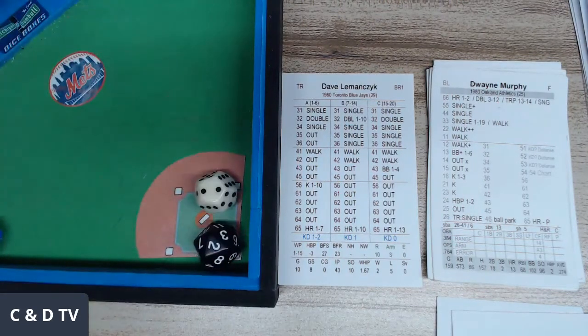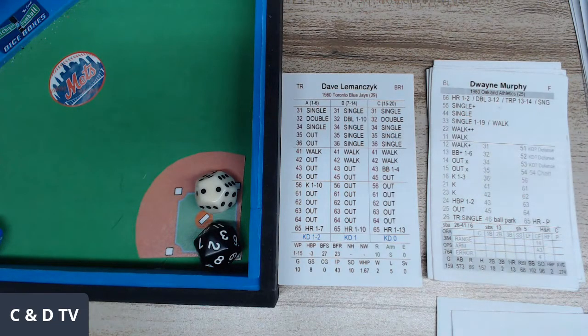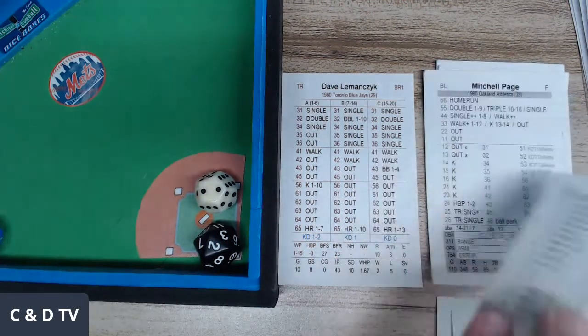And here's Dwayne Murphy with 2 out, 32. That's a blank, and the 32 will be a drive down the line, and that will hit off the wall, and the right fielder plays the carom. Digging for second is Murphy. Here's the throw and the tag, and he is safe with a double. 2-out double for Dwayne Murphy.